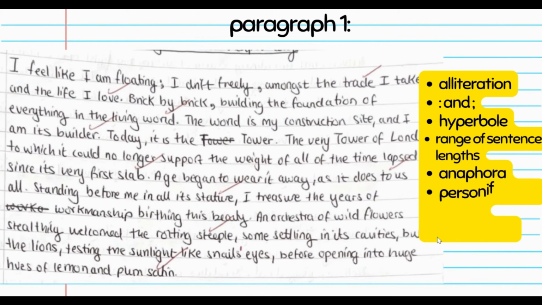Paragraph 1. I feel like I am floating; I drift freely amongst the trade I take and the life I love. Brick by brick, building the foundation of everything in the living world. The world is my construction site, and I am its builder. Today it is a tower, the very Tower of London, to which it could no longer support the weight of all the time lapsed since its very first slab. Age began to wear it away, as it does to us all.